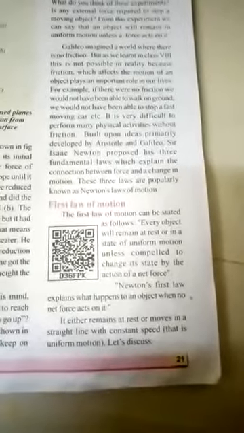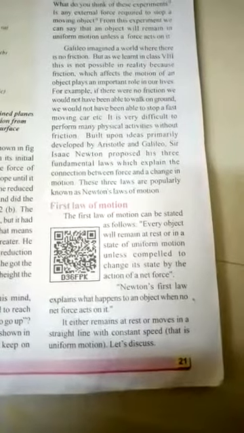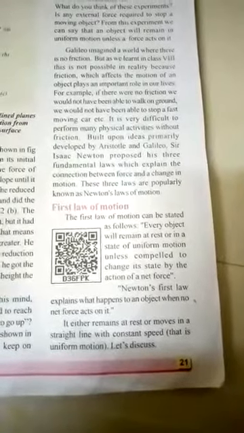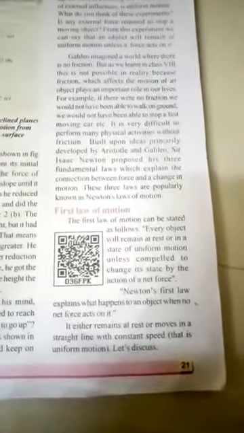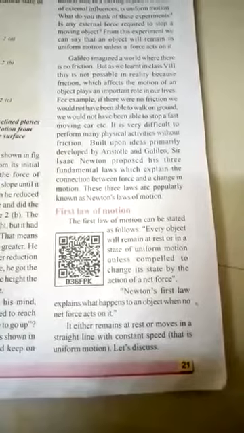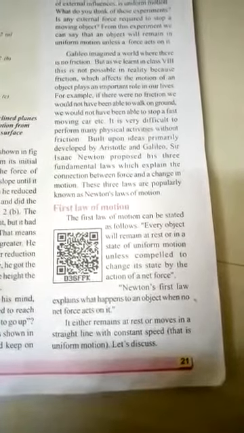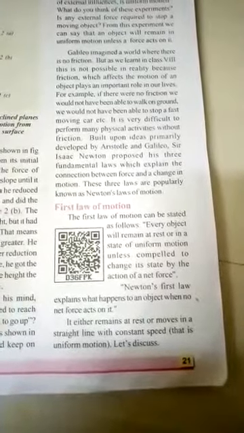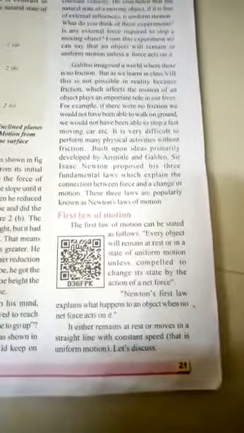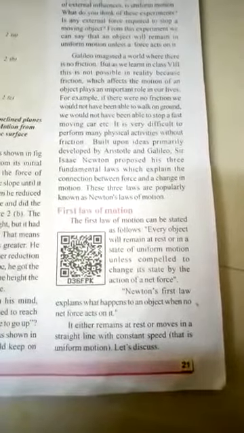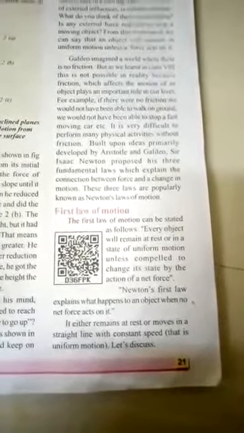Based upon rest and motion, the first law is based. Every object remains at rest until some amount of force is acting. If the object is moving in uniform motion continuously, when does it stop? When we apply some amount of force.